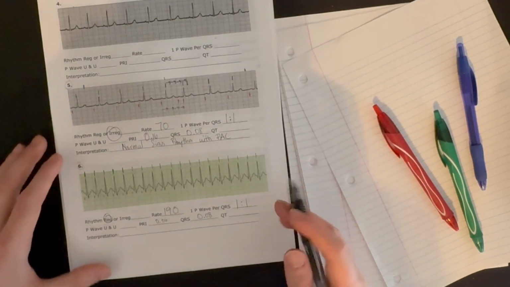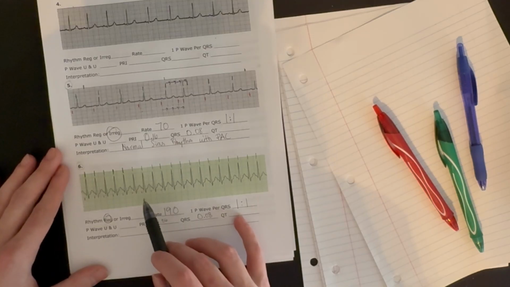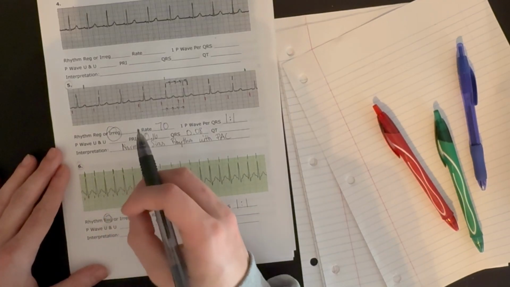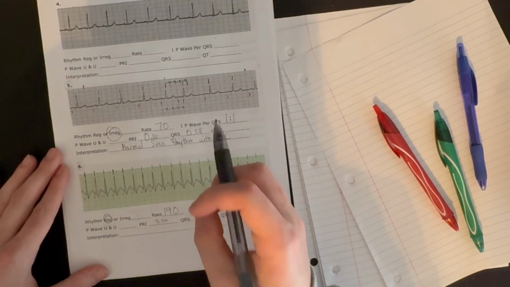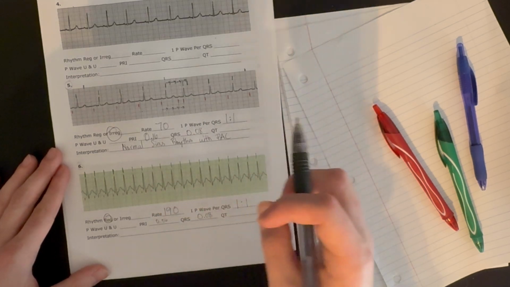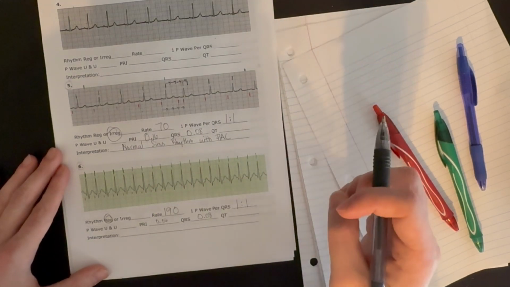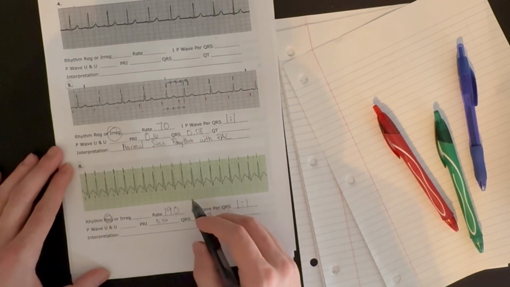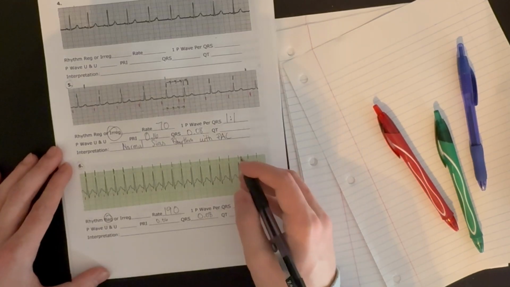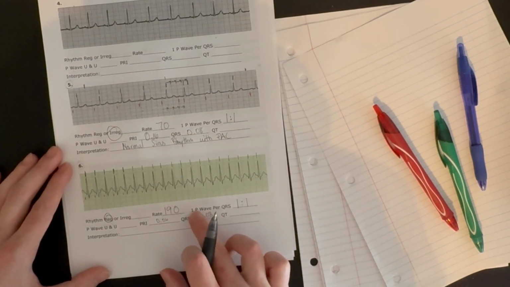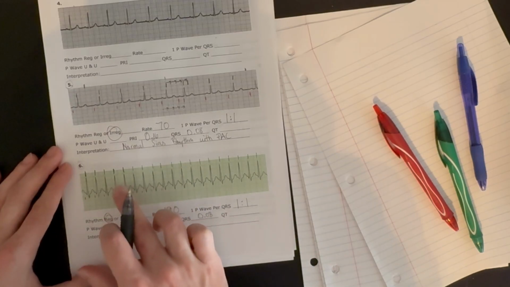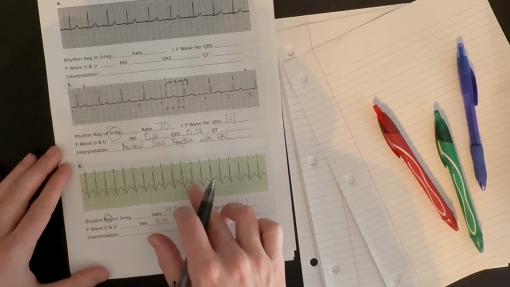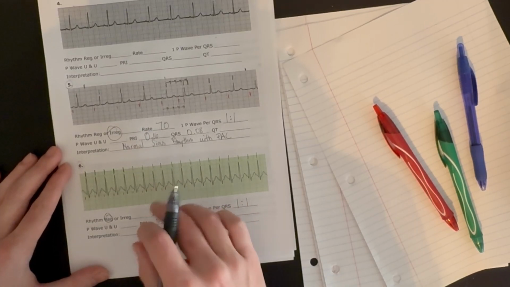So what do we have here? We have a rhythm that is regular. There is consistent timing between each atrial contraction to the next and each ventricular contraction to the next, which means nothing's getting slowed down or blocked. What about a rate? We're very tachycardic. We're above 190 beats per minute. But let's check our P to QRS ratio. It is 1-to-1. So for every atrial contraction, it's followed by a ventricular. Every ventricular contraction starts with that atrial contraction and depolarization.